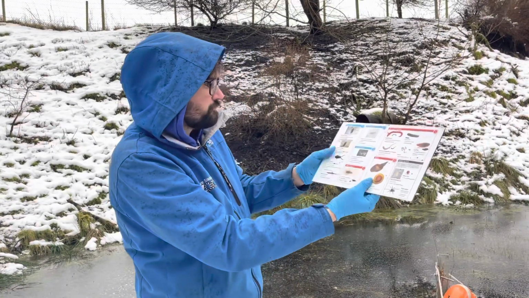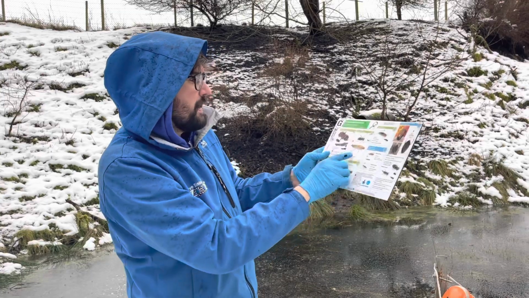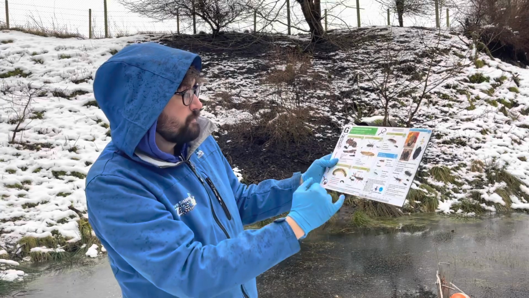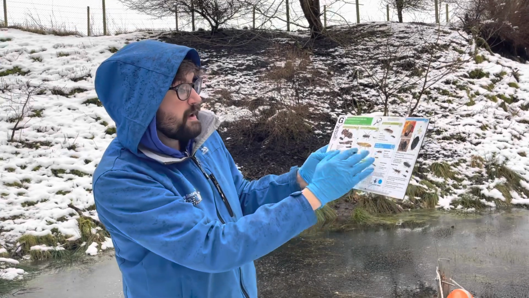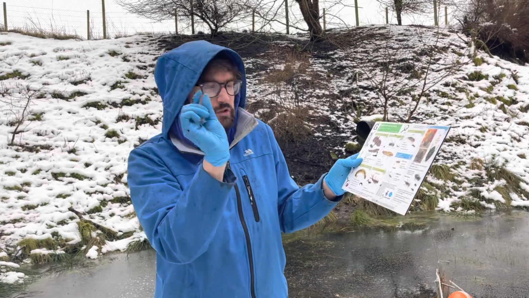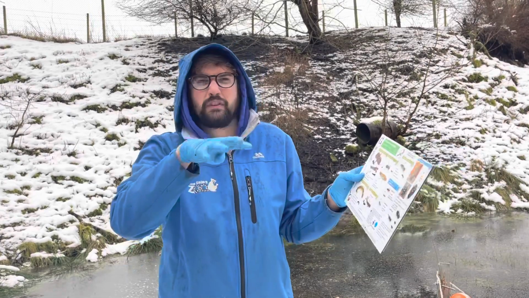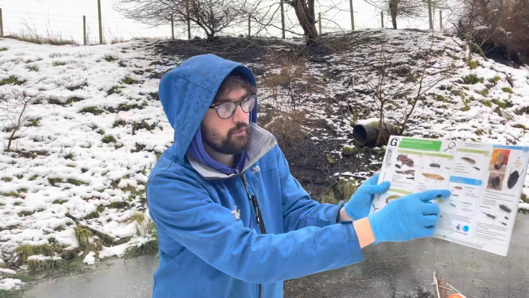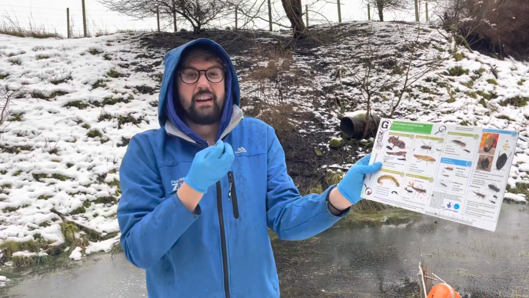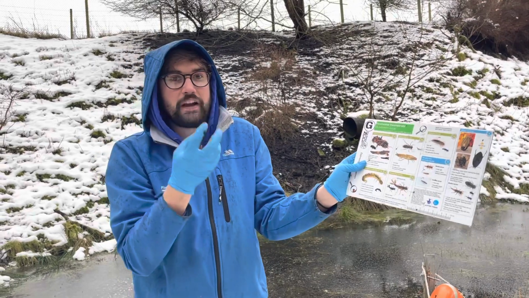Then we've also got things like different larvae there. So we've got mayfly larvae. They're quite often found in ponds. They're small animals, and they almost look like they have three tails sticking out their back. Hopefully you can see that picture there just now. And these guys will eat lots of plant material in those ponds as well.